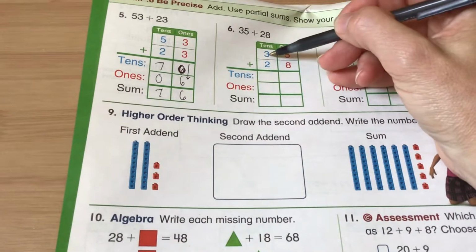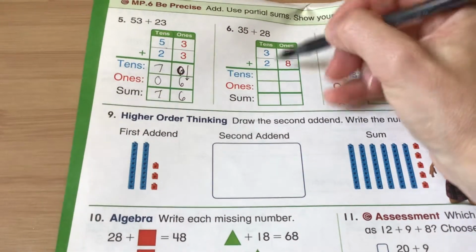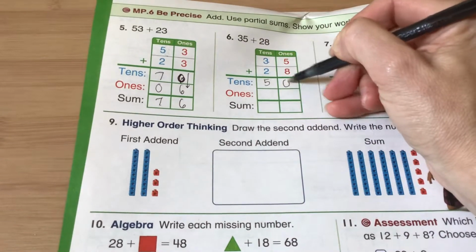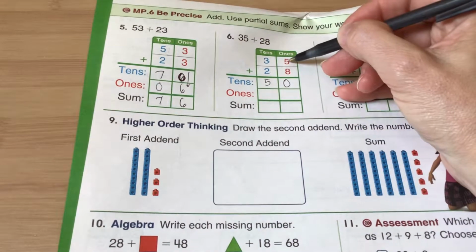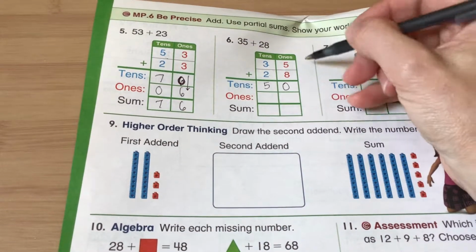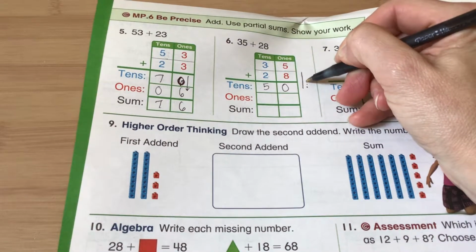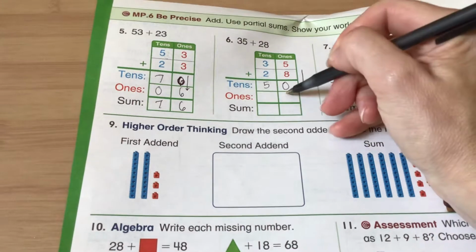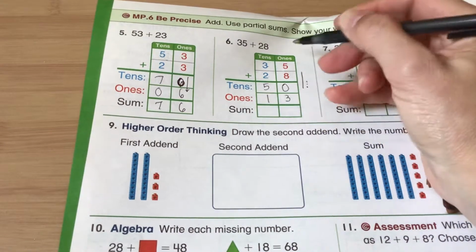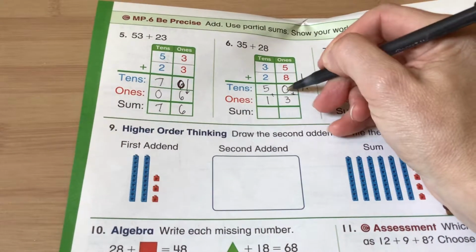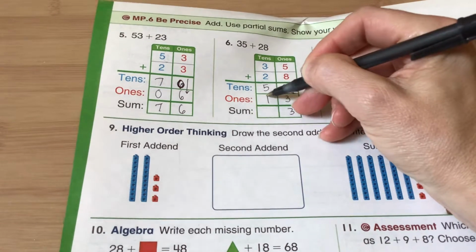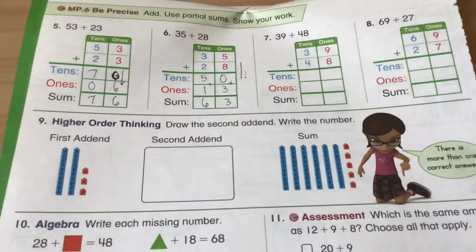Doing our tens again. 3 tens plus 2 tens is 5 tens and 0 ones. Now we do our ones. 5 plus 8 is 13, which is one group of 10 and 1, 2, 3 ones. So we know we've got 3 ones here, one group of 10, adding straight down. 0 plus 3 is 3, 5 plus 1 is 6.